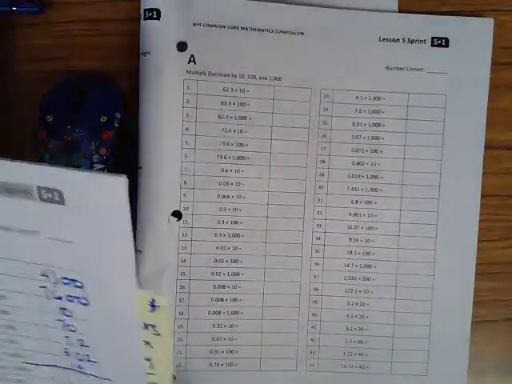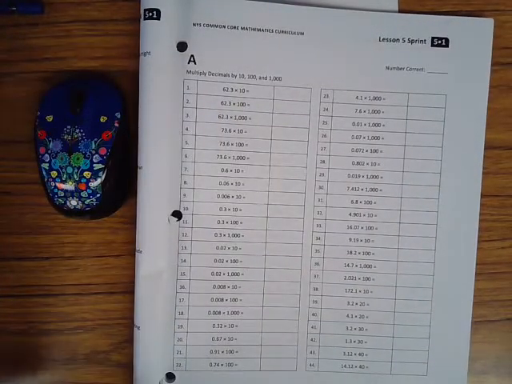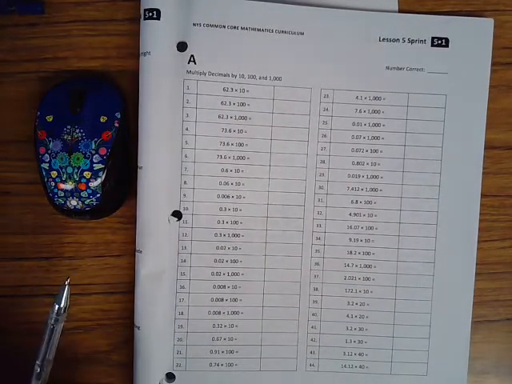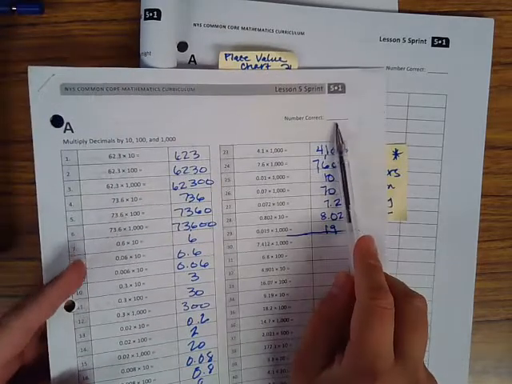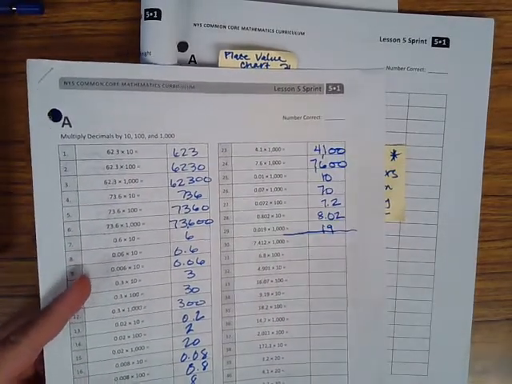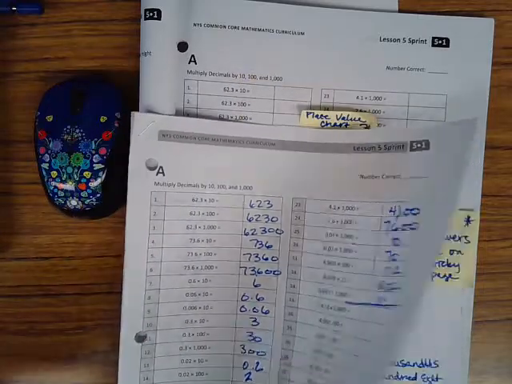Because I keep going if we need it. All right, good job. On the top corner over here, write how many you guys got correct. And we're going to flip it over and we're going to do the back page.